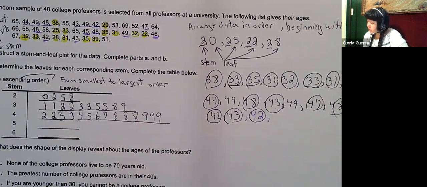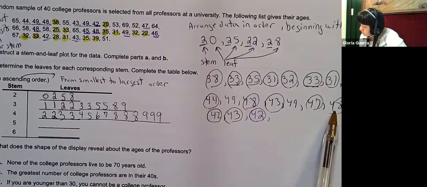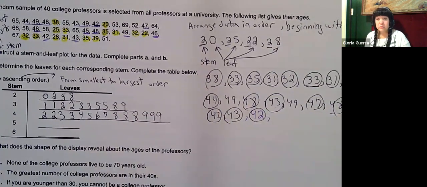Okay, we said 14, right? Yes, that's why I did just double check. So 14, we said 14. Okay, good. All right, okay. Now we're going to go into the 50s.